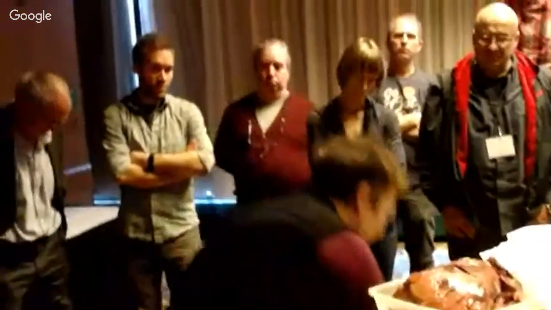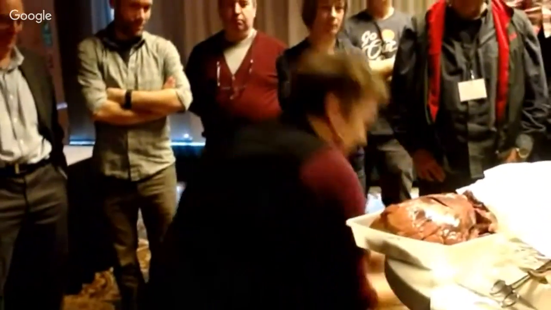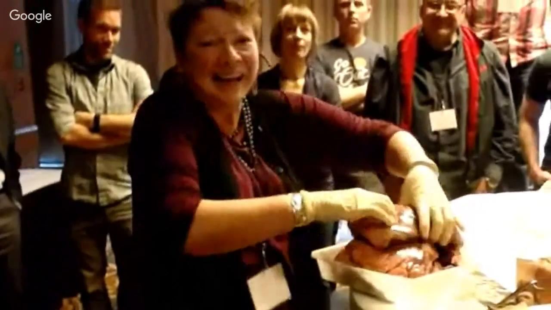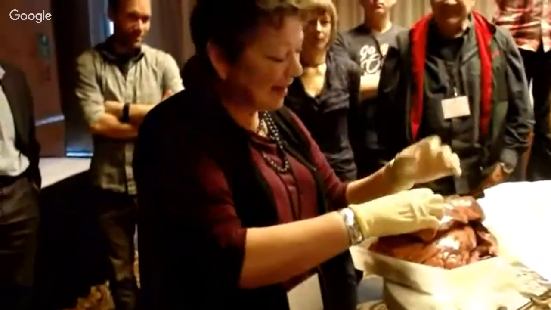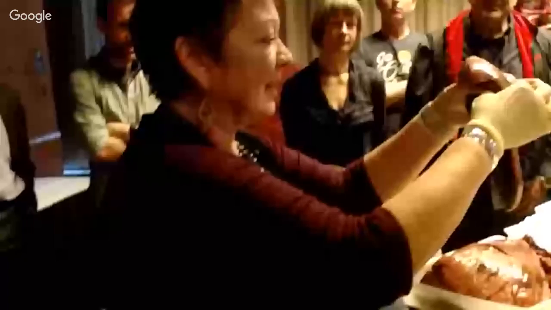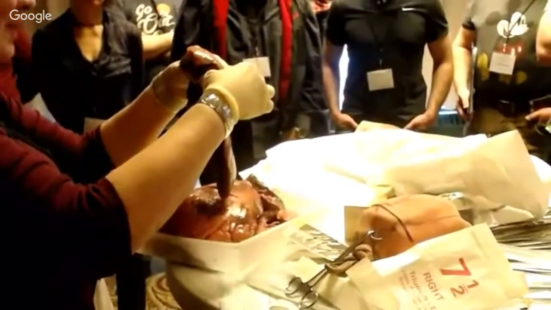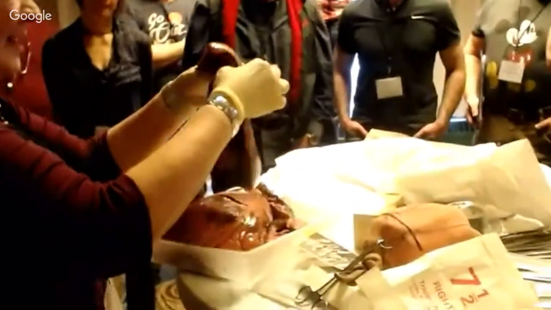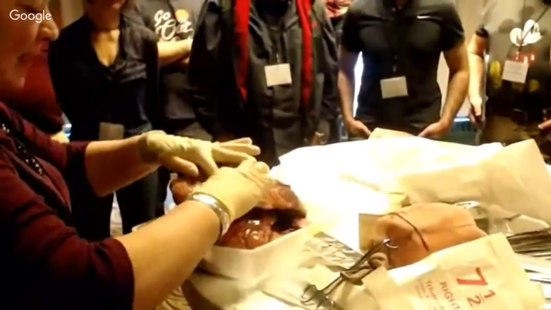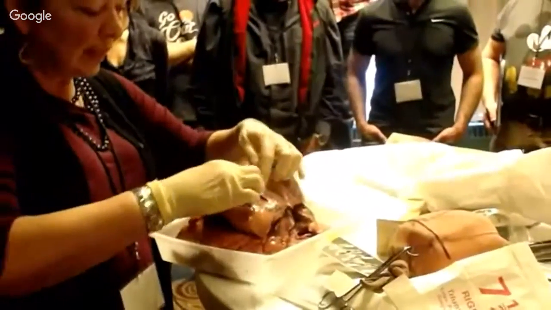Sorry, that's not the right piece. Here it is. The hotel is going to be really mad at me at the end of this day. The supplier didn't give me two intact beef hearts, but they gave me two whole beef hearts that weren't all in one piece. Here you can see I've made my incision. What I'm going to do first is show you, and it is striated.